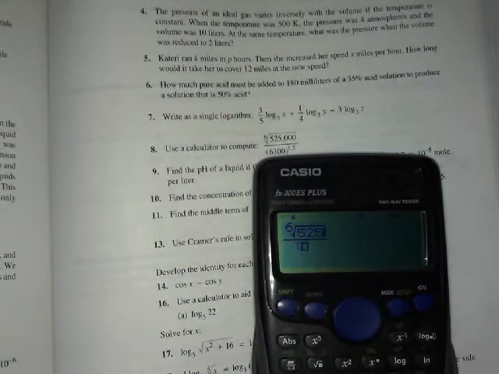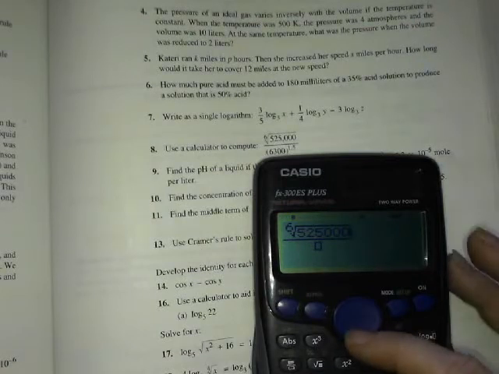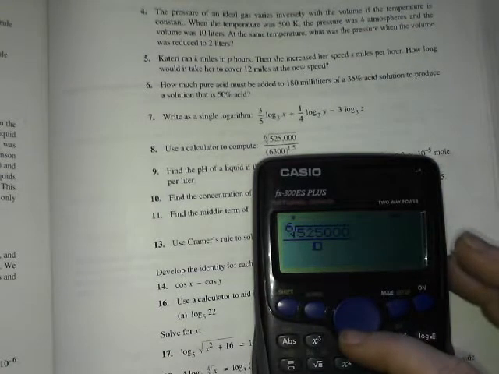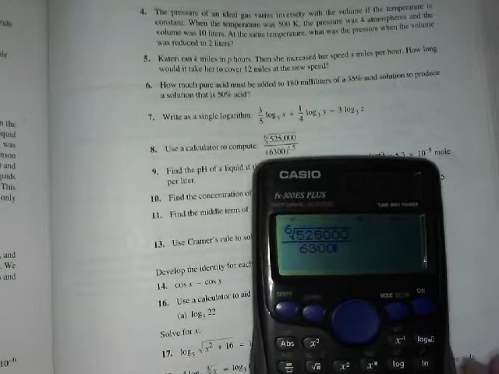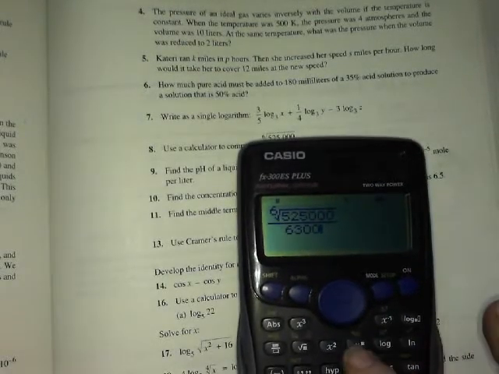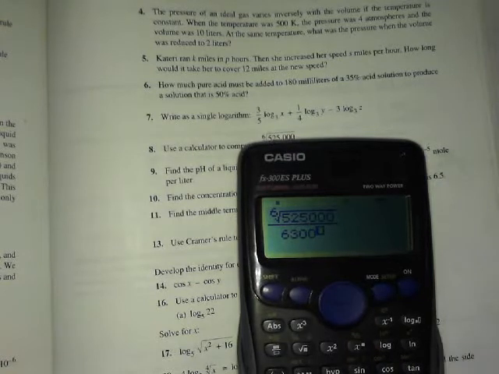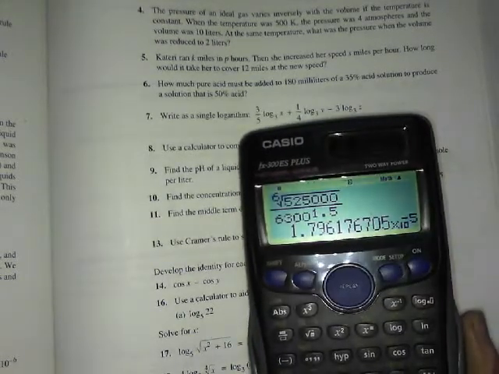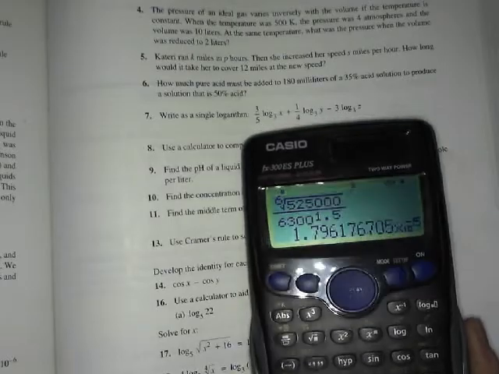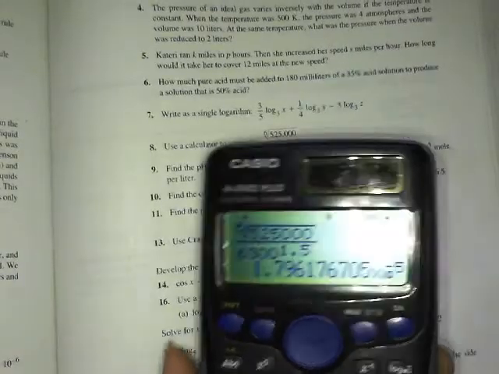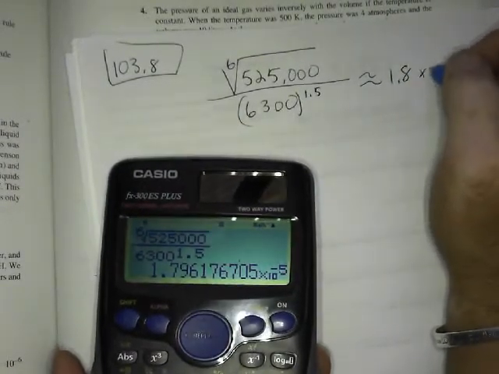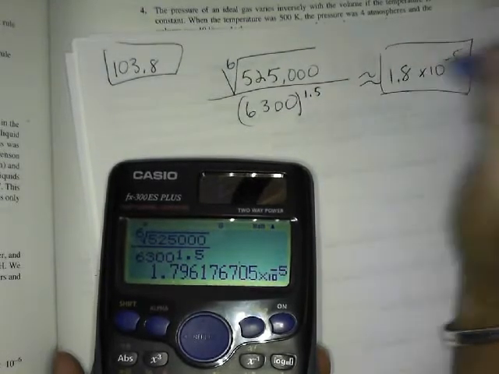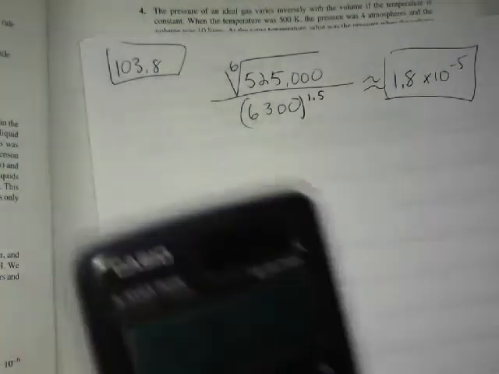That's 525000. So hopefully you guys are putting all these in your calculator right now. And then I can raise. I know how to raise stuff to powers, but I just use this button. 1.5. Okay, so it gives scientific notation, and in your answer book they round it to 1.8. So they say it's 1.8 times 10 to the negative 5. Okay. Yep, it was just a calculator problem.